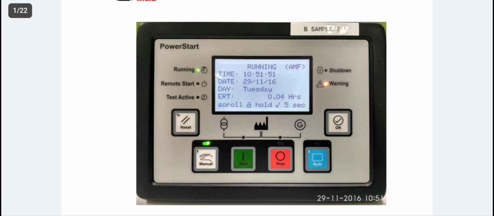On the right side, as you can see, shutdown means that when the engine is shut down, this light turns on, and the remaining lights on the left side turn off. Then on the right side we have the warning light. If we have a warning indication, this light turns on or sometimes blinks.